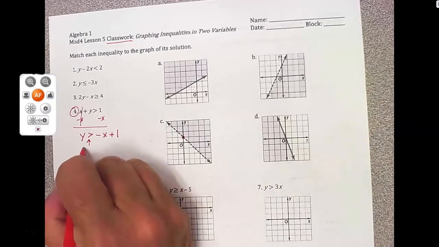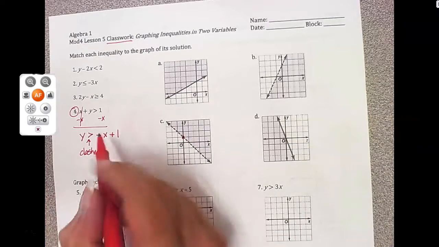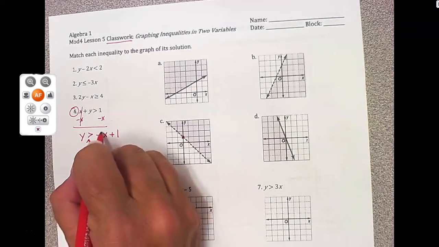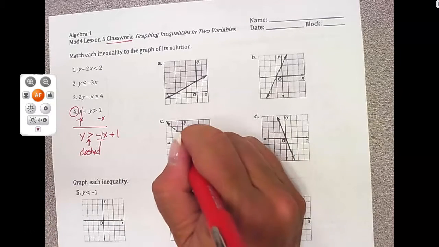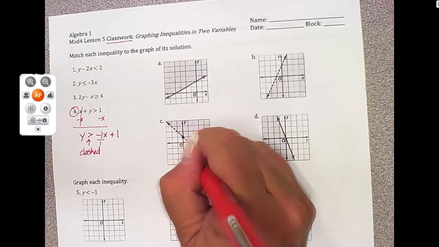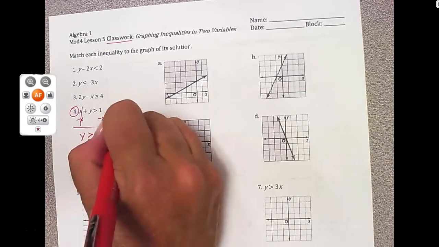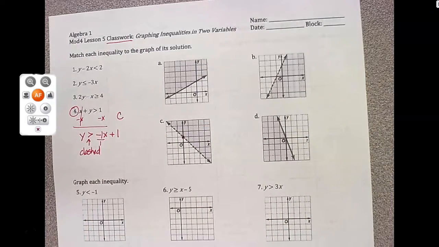I'm looking for a dashed line, and I'm looking for a slope of negative 1 over 1. So down 1, right 1, down 1, right 1. So I've been able to successfully match my graph to letter C.